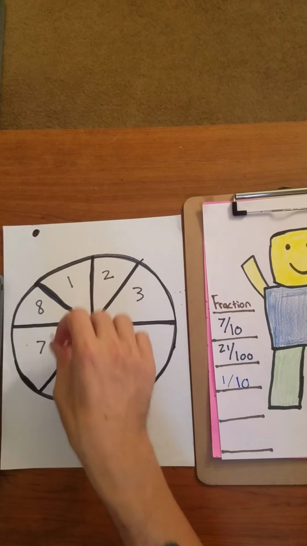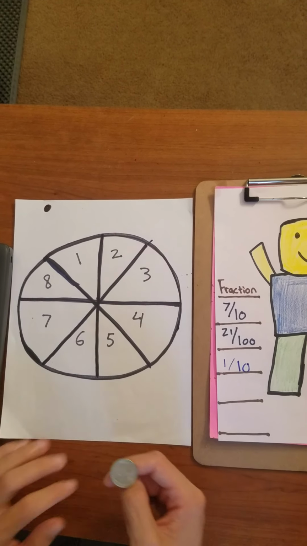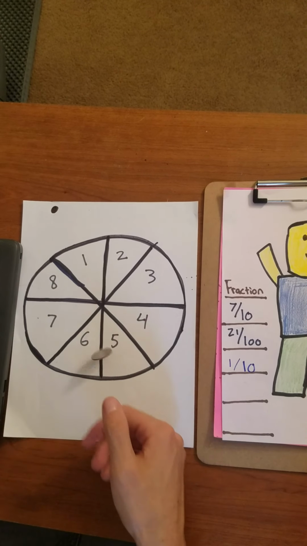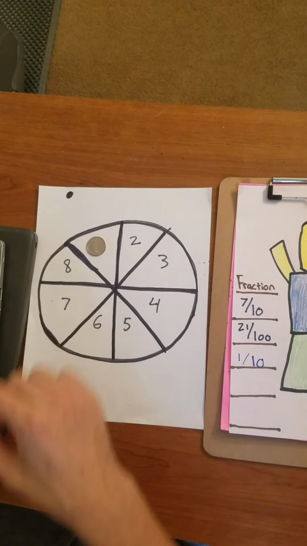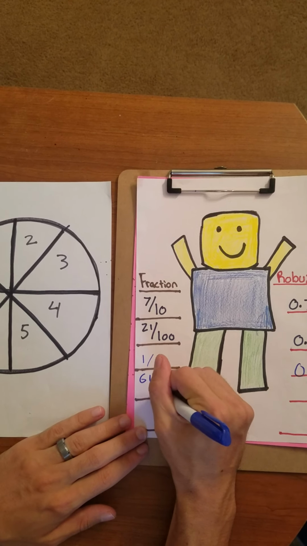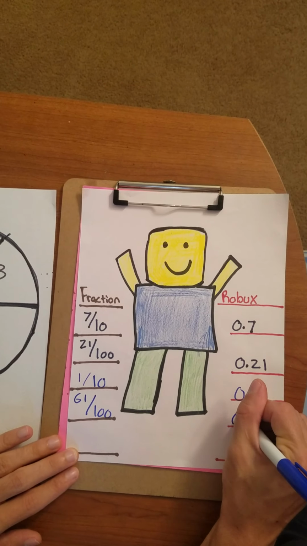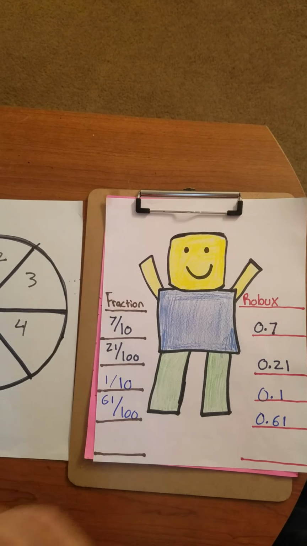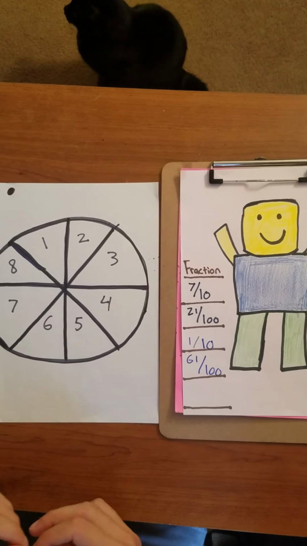The second option is to convert fractions of hundredths. We're going to then need to roll two numbers here. So I got a 6 and we'll call that a 1. A 6 and 1 would then be 61 hundredths. And I would convert that to decimal form, 0.61 Robux.